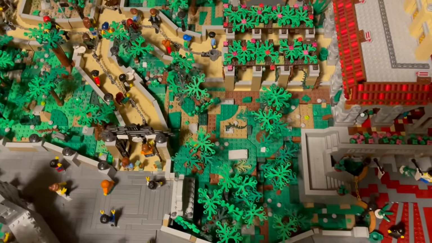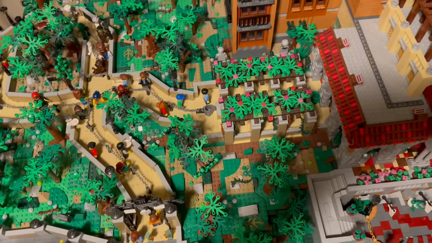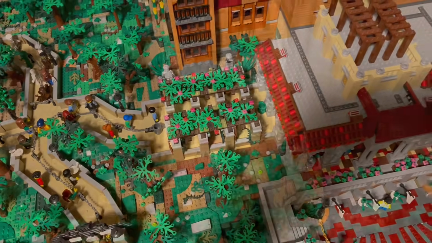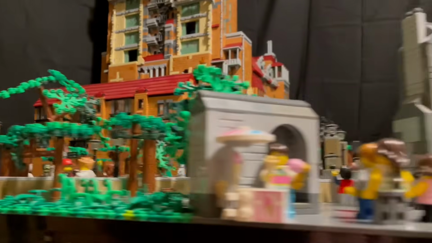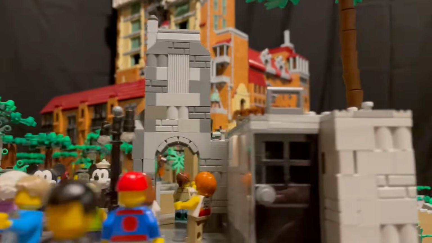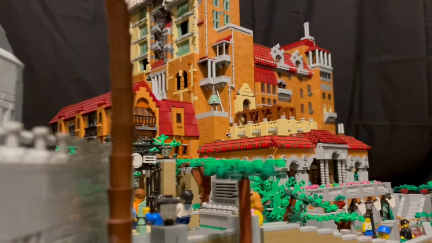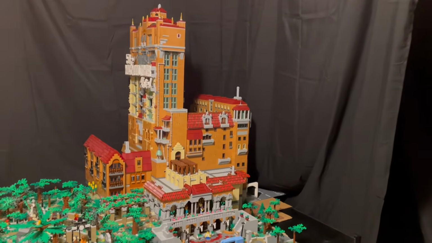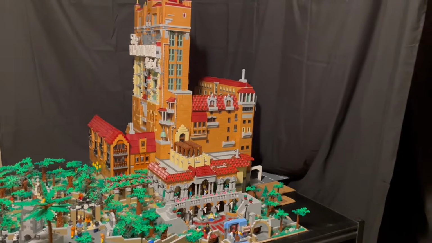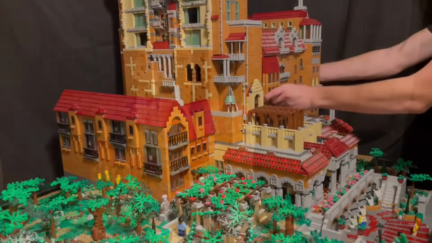So now that we've taken a look at all the outside details and the outside portion of the line, it's time to continue on with the line and look at the inside portion of this tower. A bunch of this can be removed in order to get a closer look inside.